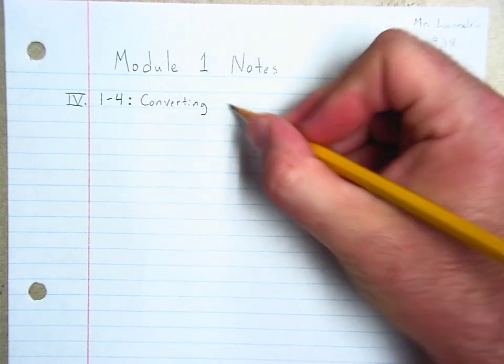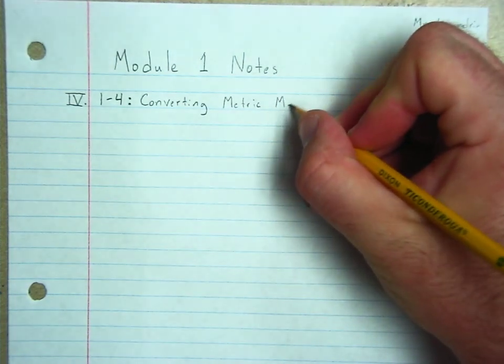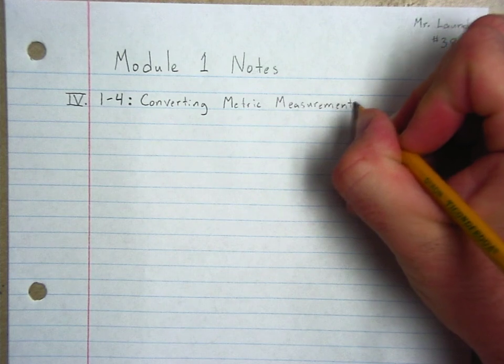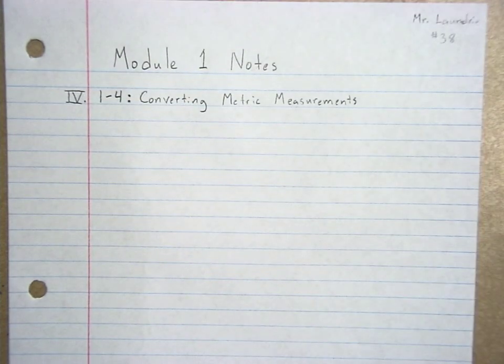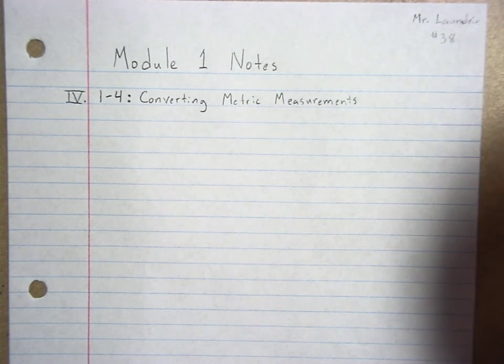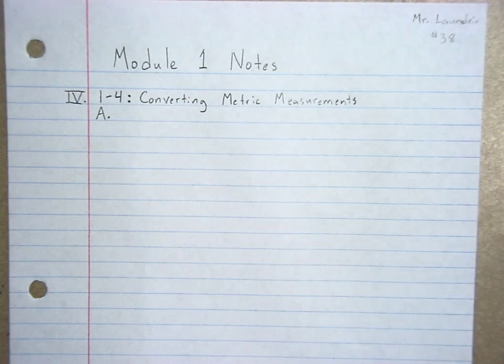converting metric measurements. Okay. We're going to convert metric measurements. Now, we don't actually have a lot of vocabulary to go over this time. It's kind of built into what we're going to be doing. But I do have a few big ideas I'd like to start with.